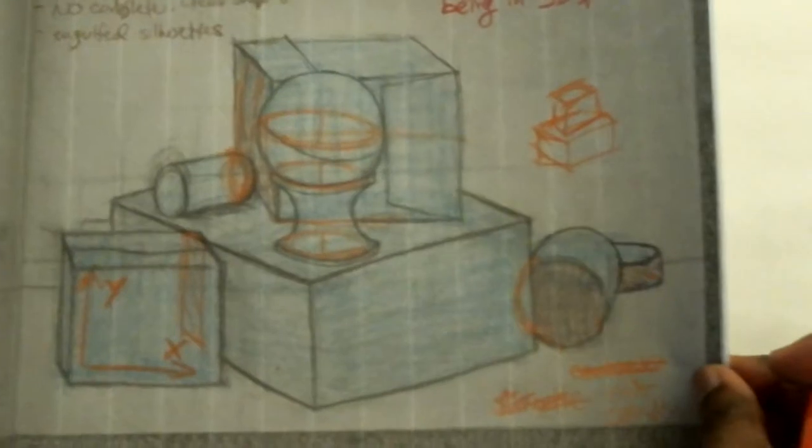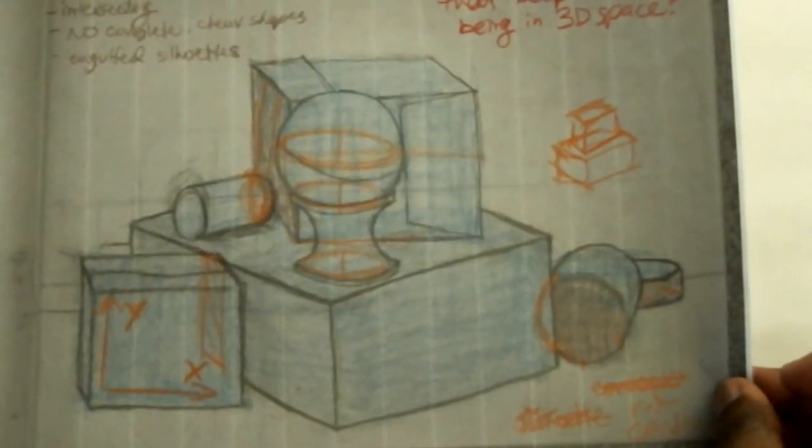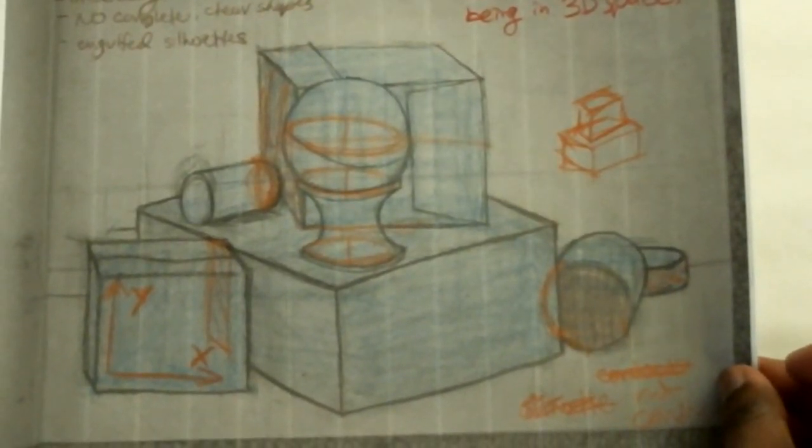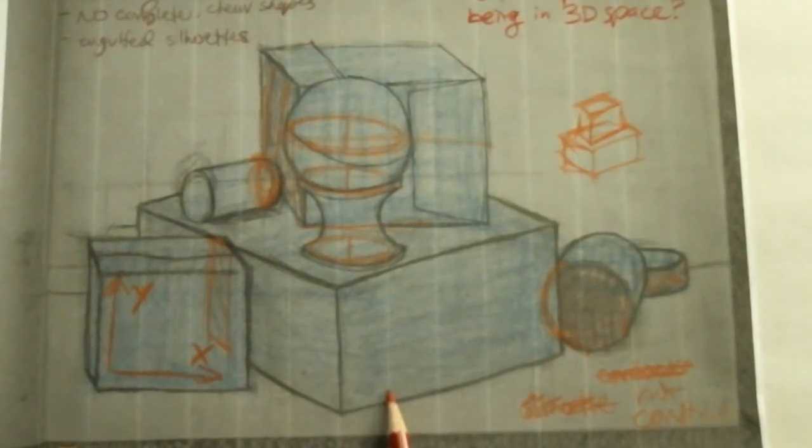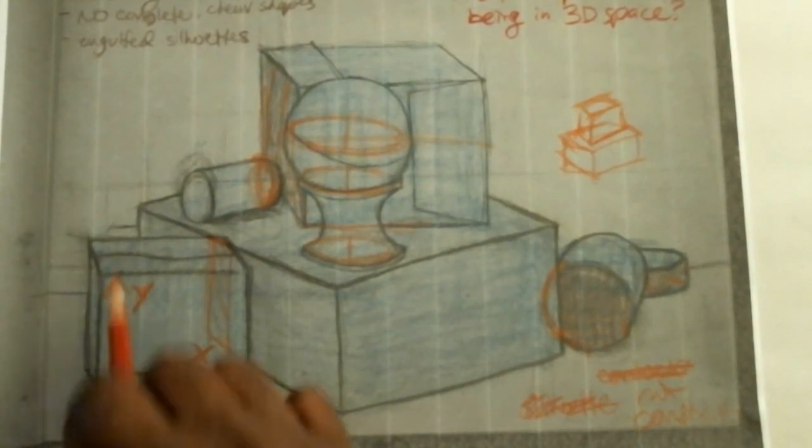So this is an example of a lot of the problems that we're all still going to face, but have to really, really try not to. And the main reason for all the problems in here is because this was drawn flat on the page in 2 dimensions with X and Y.